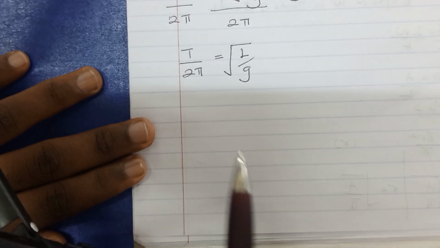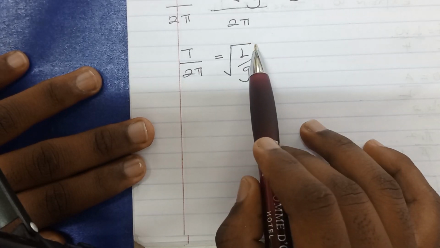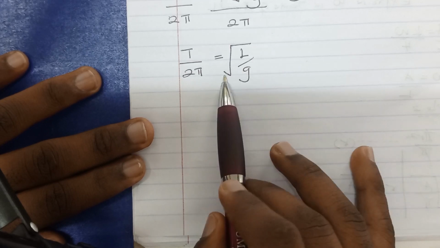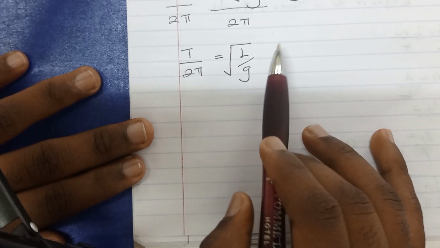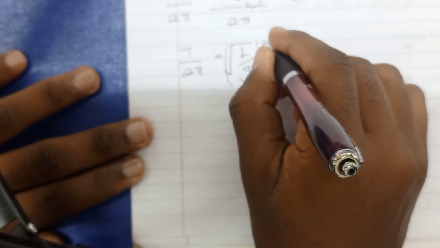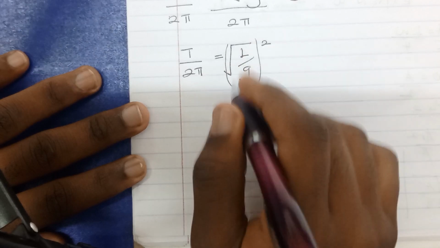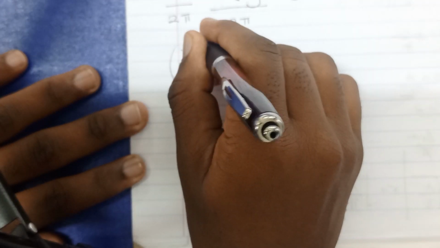So step 2, in step 2, I want to get rid now of this particular root. Like I said, if you're given a square root, you open it using a square. If you're given a cube root, you remove the root by adding a cube. So in this case, I'm going to introduce a square because we have the sign of the square root. And then also on this side, I square.